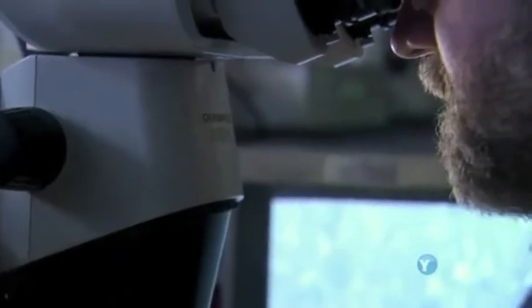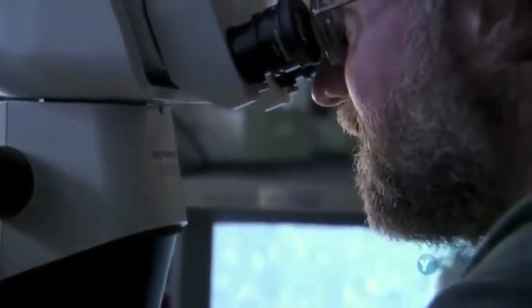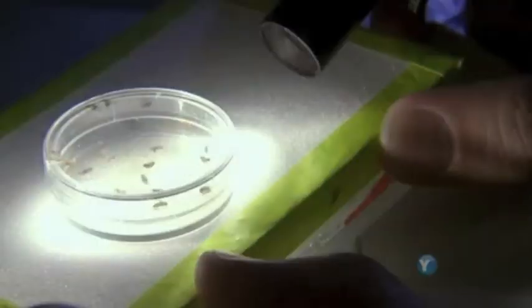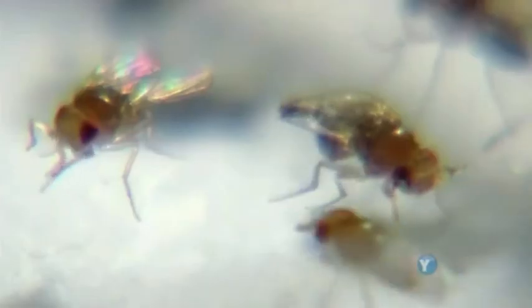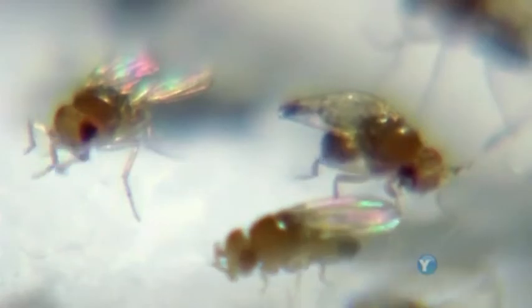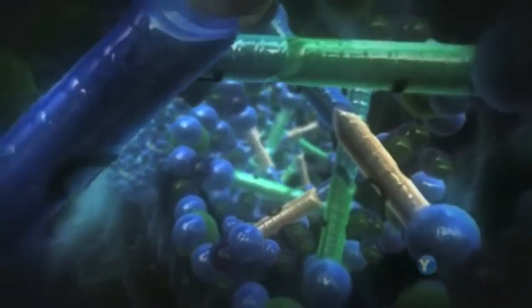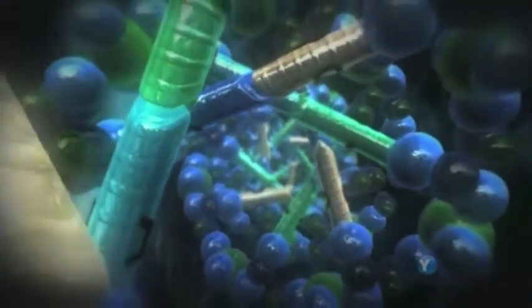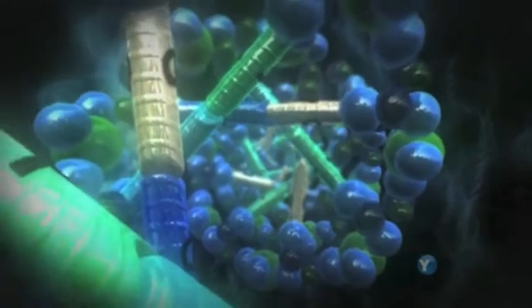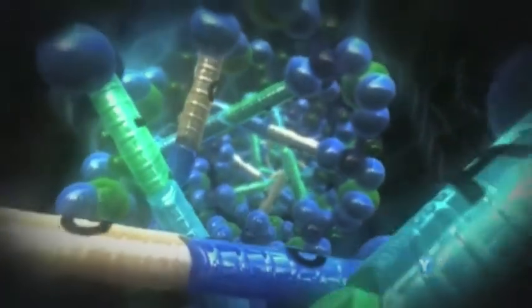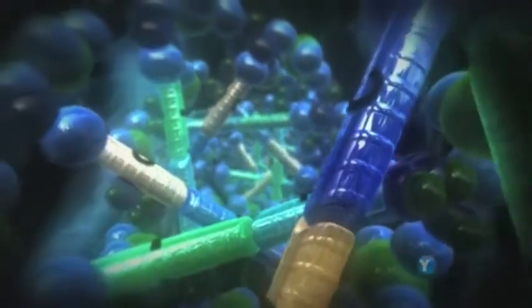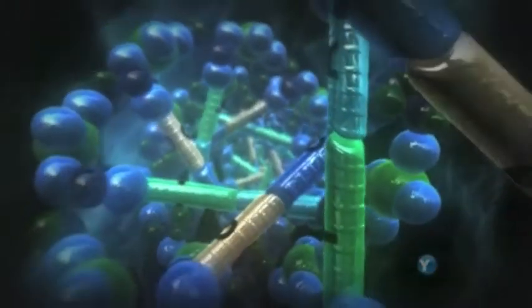In search of answers, Carroll turned to one of the least understood regions of DNA, the vast stretches that were once known as junk. It has been called the dark matter of the genome. Mysterious, uncharted, strange.